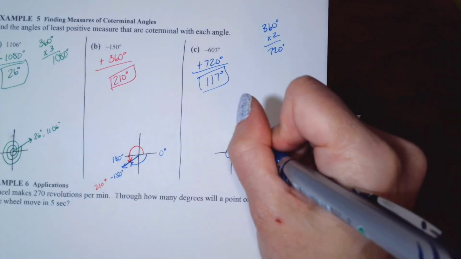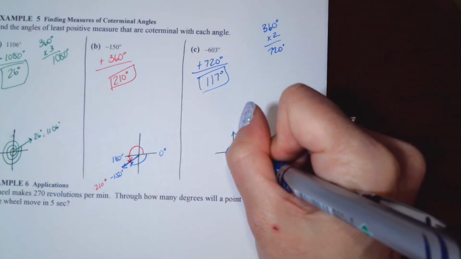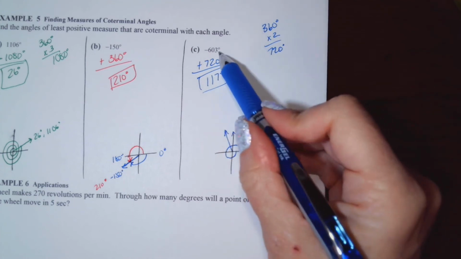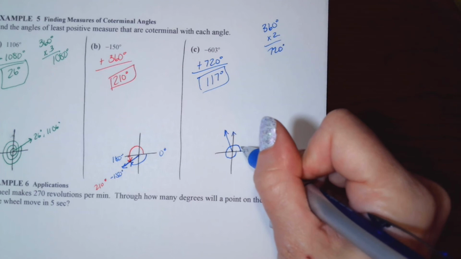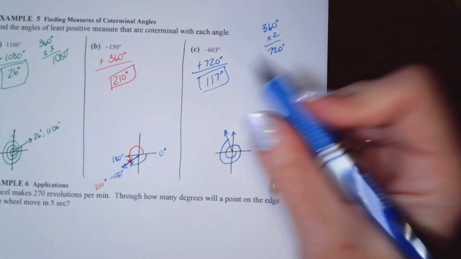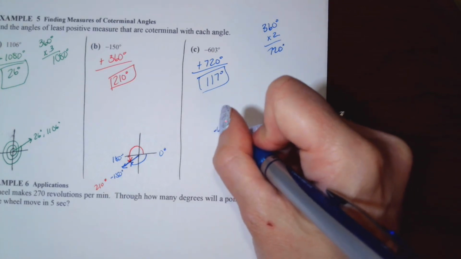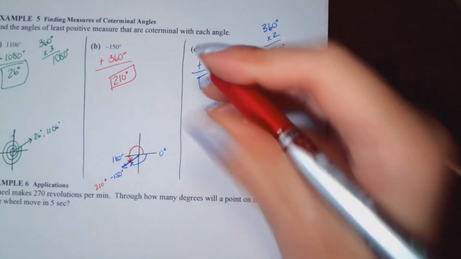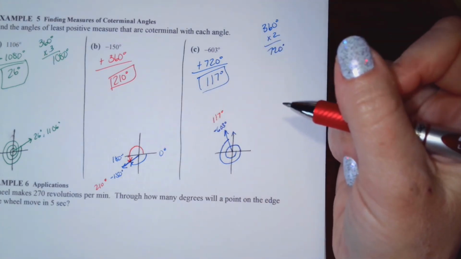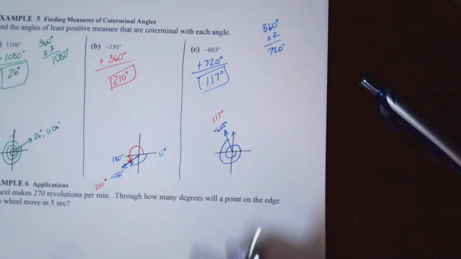Well, if this is 90, 117 is going to be about right there. So to get my negative 603, I would go a full negative 360, and I would keep going until I hit that spot. So negative 603 is coterminal with 117 degrees. They terminate or end at the same location.